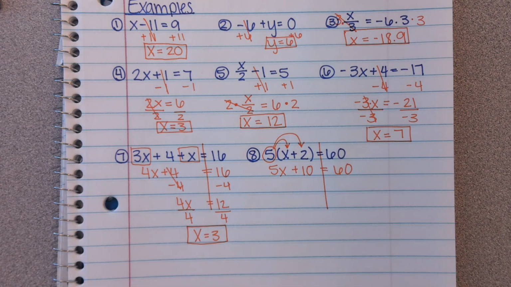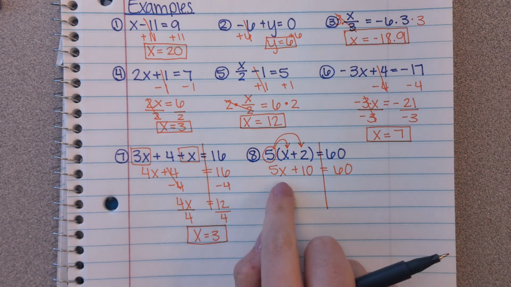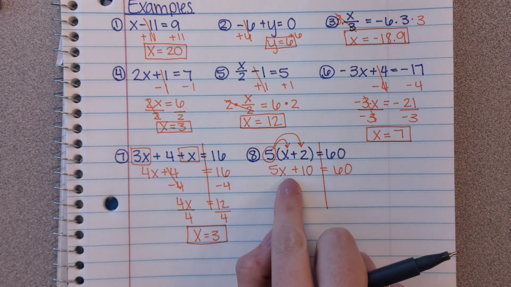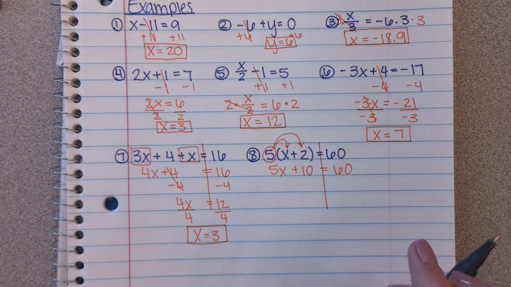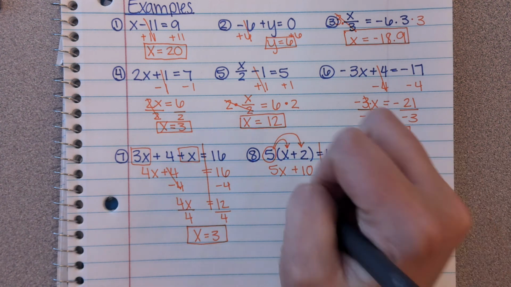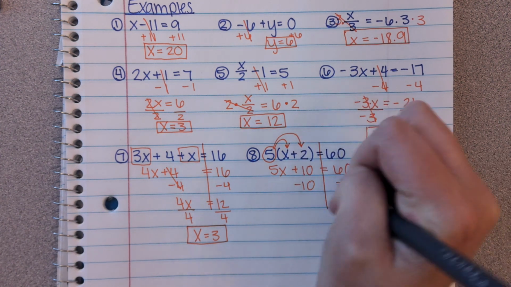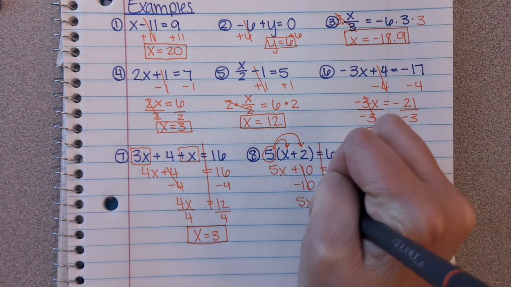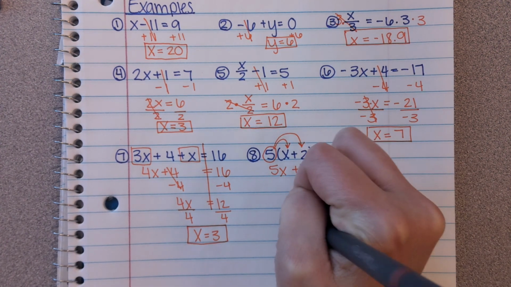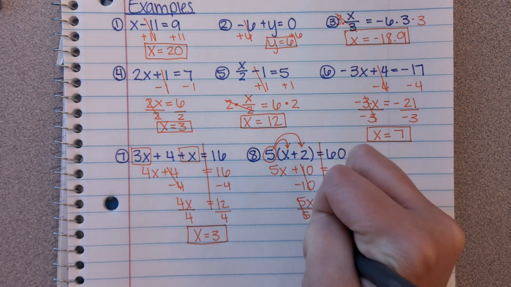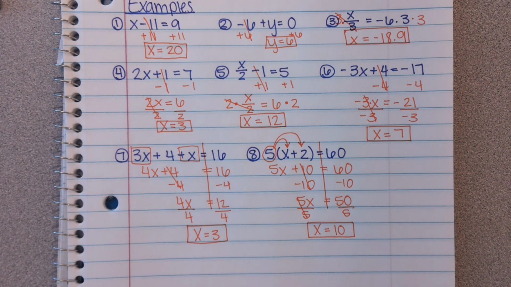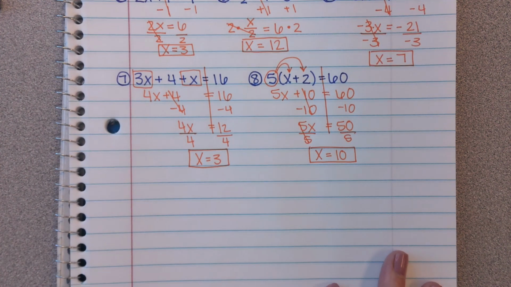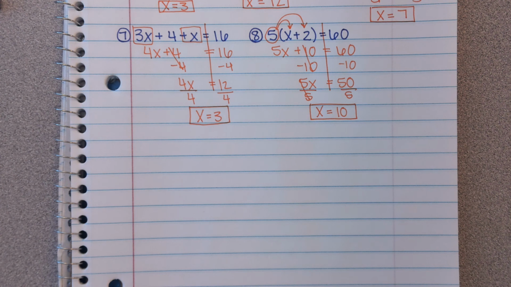Oh, my bad. Let me backtrack. There's only variables on one side, so we skip step number 3, and number 4 is when we move the constants to the other side of the equal sign, and that's what I meant to say. So we're going to take this 10 and subtract it, so we get 5x equals 50. Then we can divide by 5 and get x equals 10. And remember, you can always check your answers by plugging that number back in for the variable.